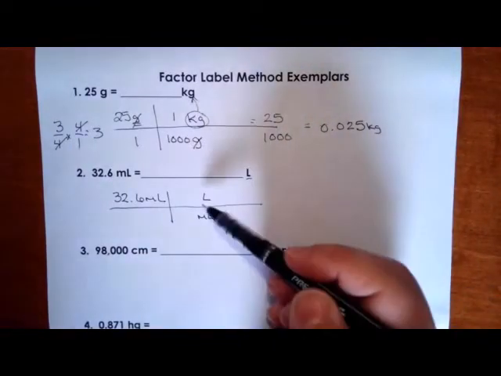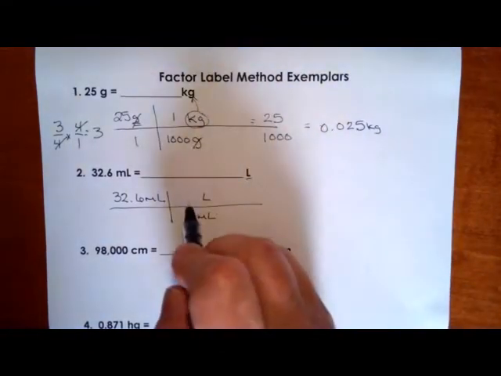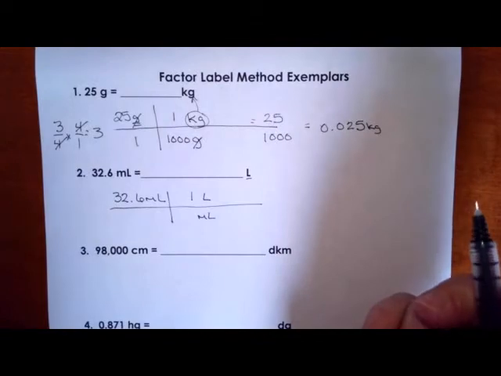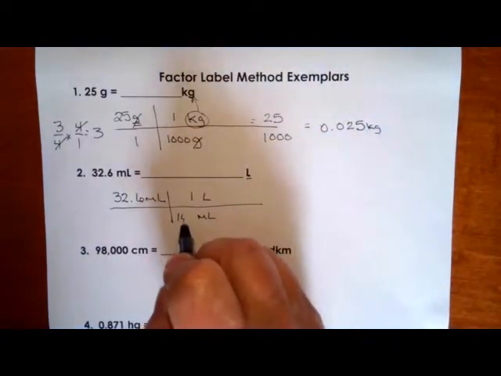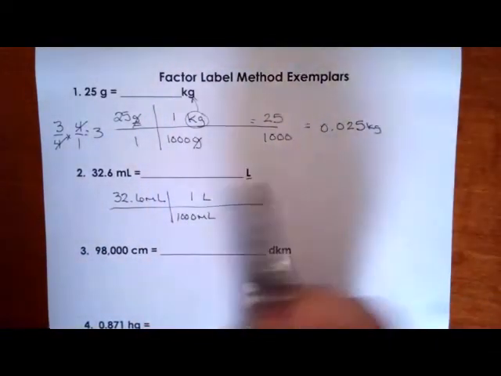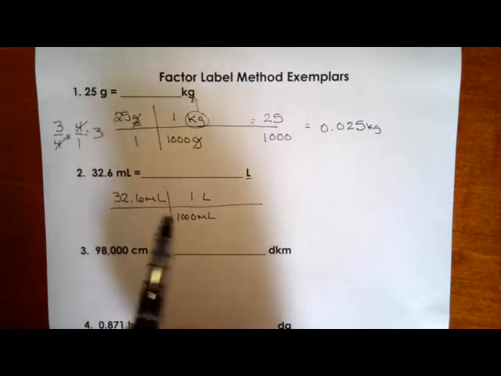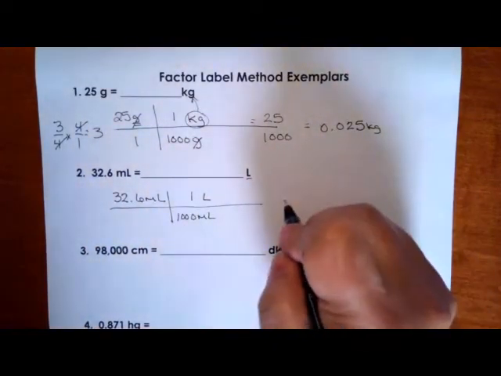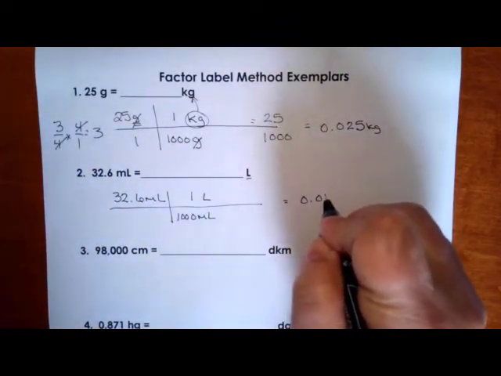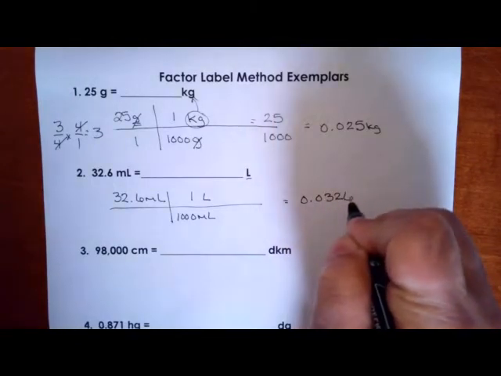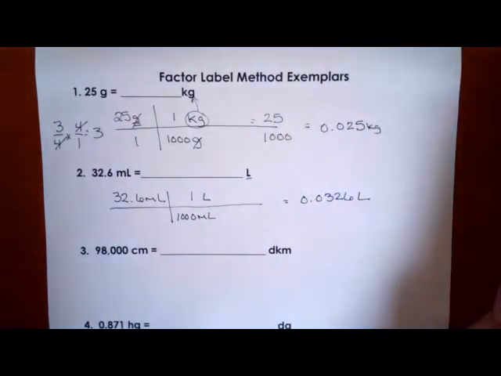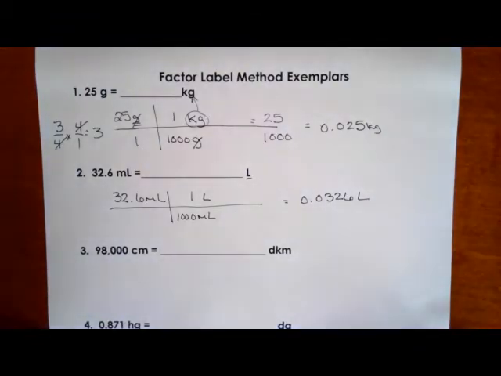Which is bigger, a liter or a milliliter? Well, a liter is bigger. How many milliliters in a liter? 1,000. So we have 32.6 times 1 divided by 1,000 equals 0.0326 liters. Okay, so that's a couple of kind of easy ones.